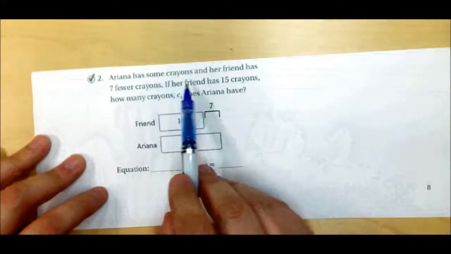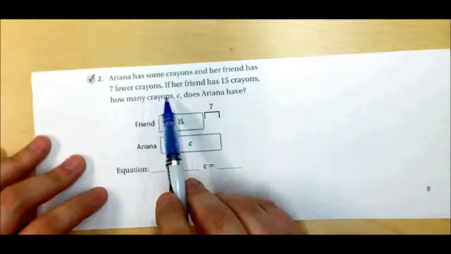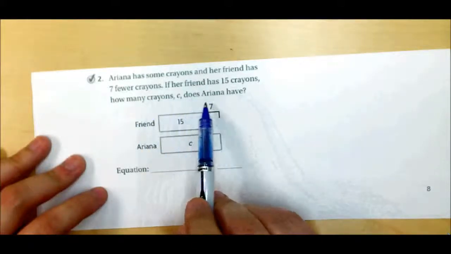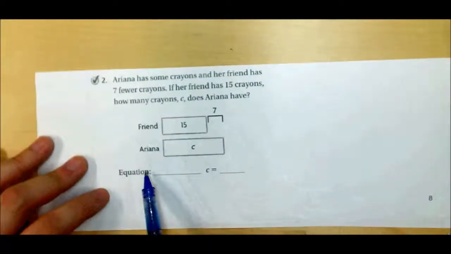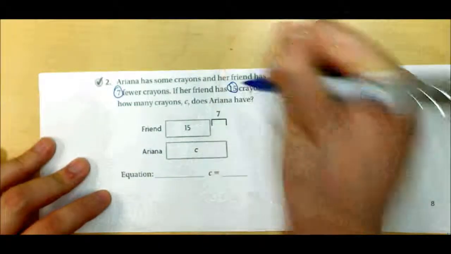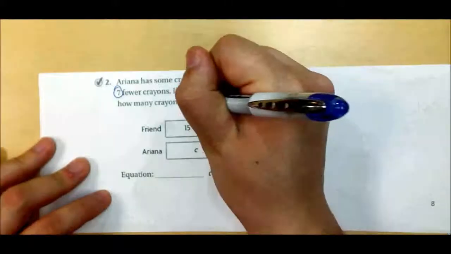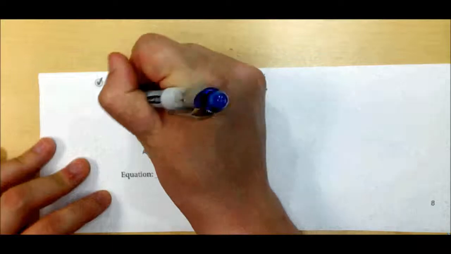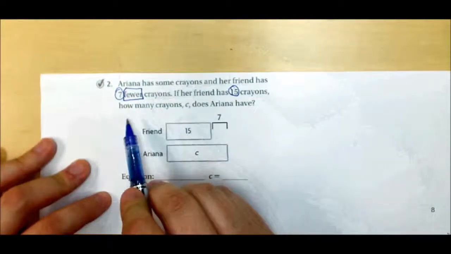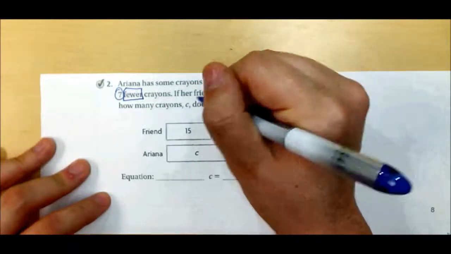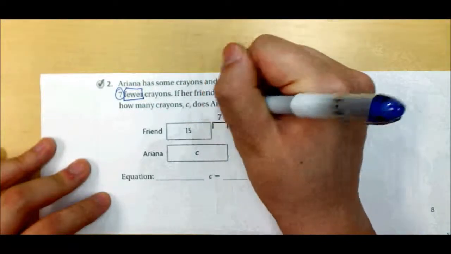Ariana has some crayons and her friend has 7 fewer crayons. If her friend has 15 crayons, how many crayons C does Ariana have? Okay, so they made this drawing for us. But let me circle some information in the problem first. I would say 7, 15, and that's it. So Ariana has some crayons and her friend has 7 fewer crayons. So I'm going to put a box around fewer because that's an important word. And her friend has 15 crayons. How many crayons does Ariana have?